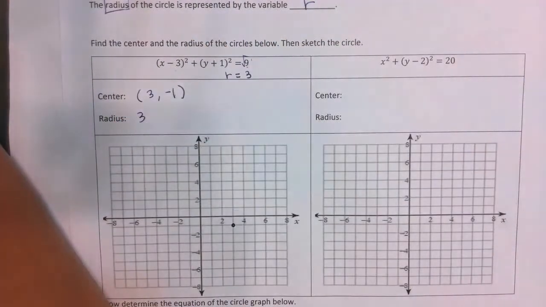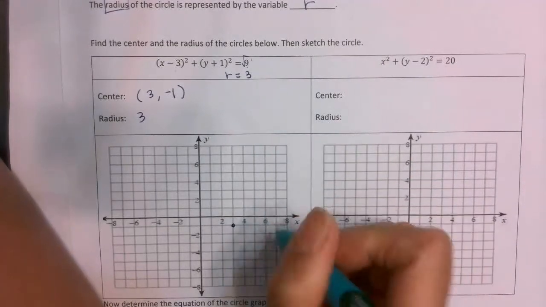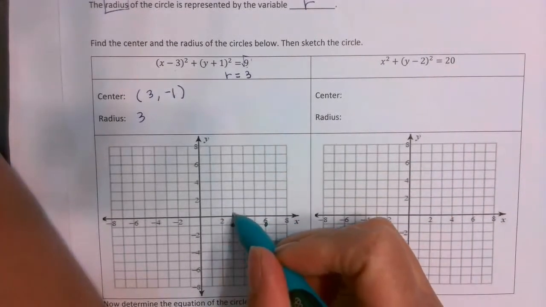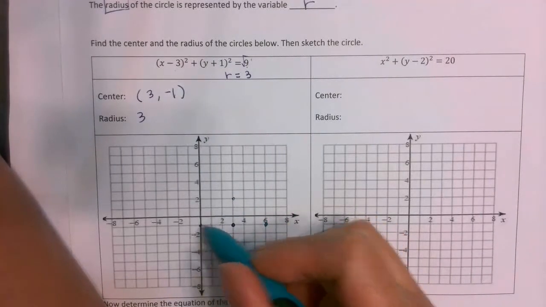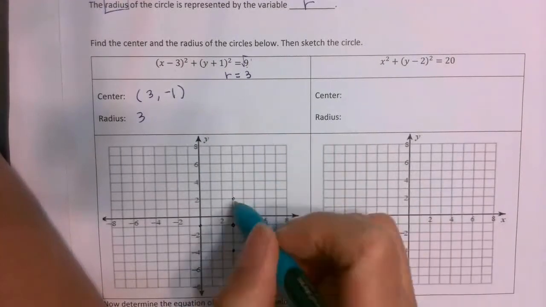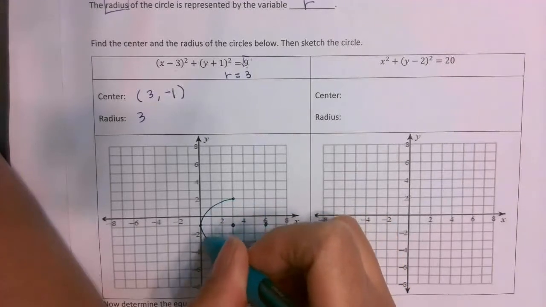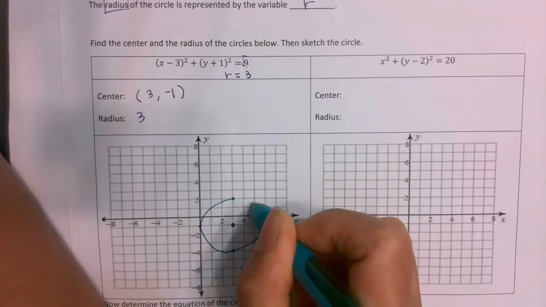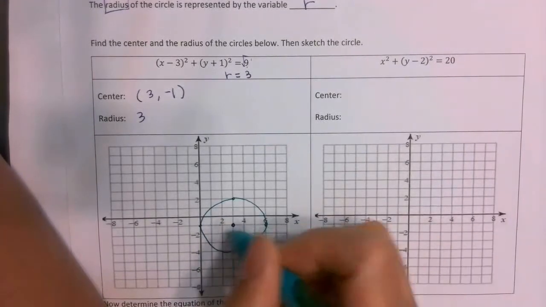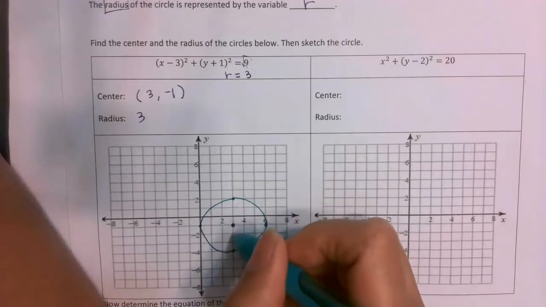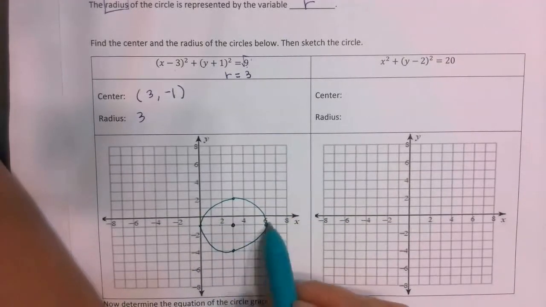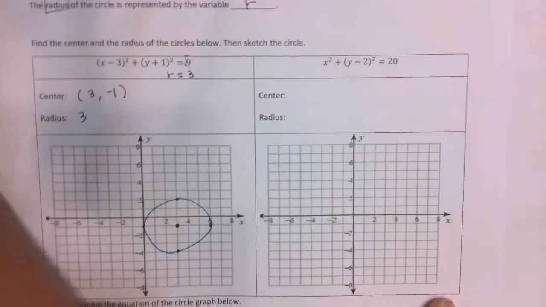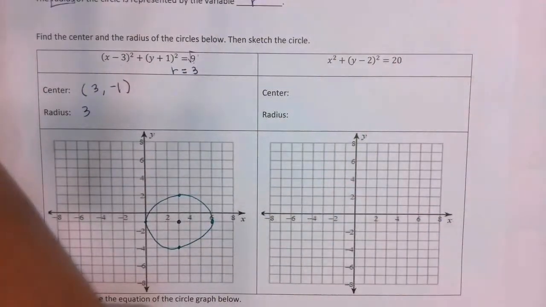Let's go ahead and draw my circle over here with the center and radius of 3. So I'm just going to put a few dots, 1, 2, 3, and so on. I think 4 points are good, and then you can just make a circle. Wow, that's a horrible circle. Yeah, right there. So center at 3, comma, negative 1, radius of 3. That's how you draw. So let's keep going on the right.